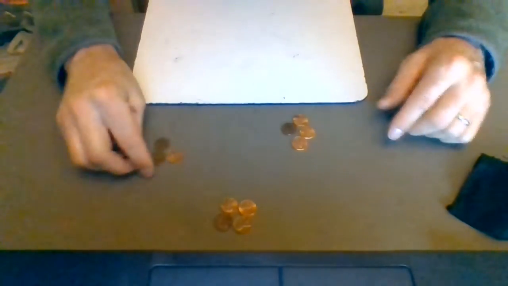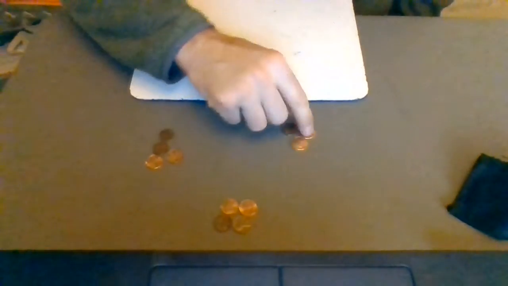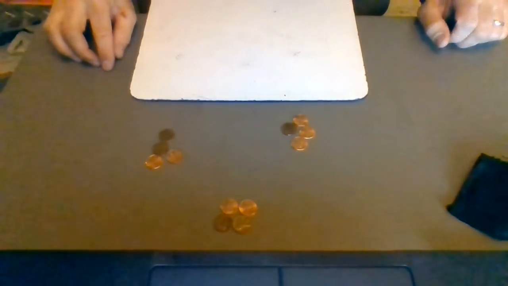First, let's make sure that we split it into 3 parts. 1, 2, 3. Now let's look and make sure that they're all equal. 1, 2, 3, 4. 1, 2, 3, 4. 1, 2, 3, 4. It is a fair share. So we have split this into thirds.